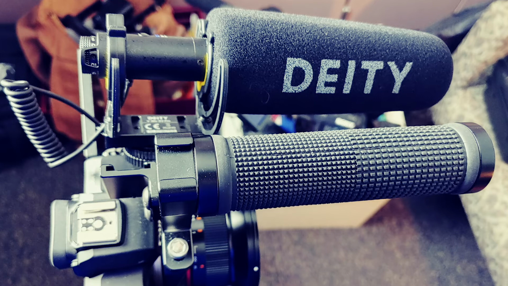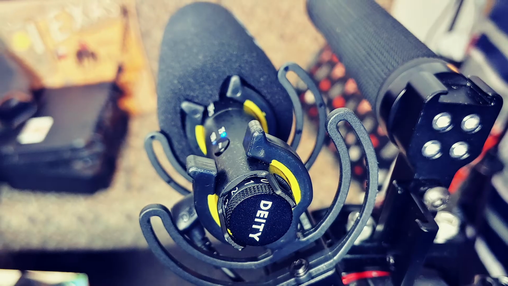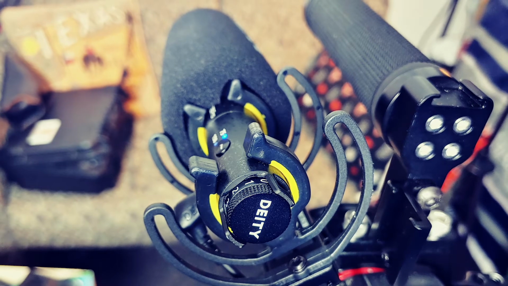I'm using a small one on top of the camera. You can actually see it in the top corner right here because this is a very wide angle lens and it's kind of dropped into the shot. But it's a cardioid, it will pick up what's basically right in front of the camera. It's a modified shotgun style mic, so it can pick up a little sound behind as well.